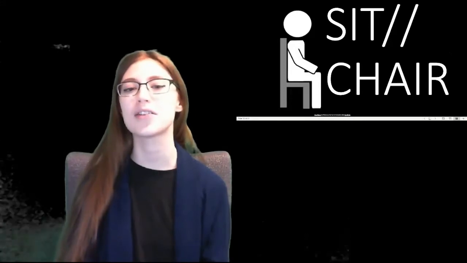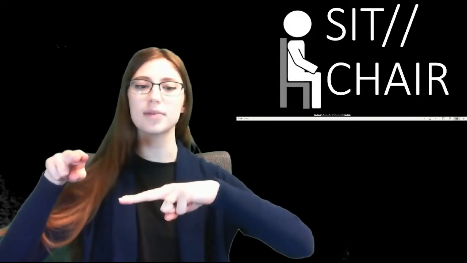Sit or chair. So this is an example of ASL words where one movement is used for the verb and then 2 movements of the same sign are used for the noun. So sit, you're going to take 2 U hand shapes, palms facing down. Your non-dominant hand is just going to stay still on the bottom. And for sit, you're going to tap it on once. Sit. For the sign chair, you're going to tap twice. Chair. Sit.